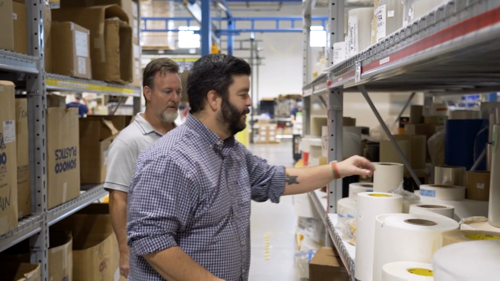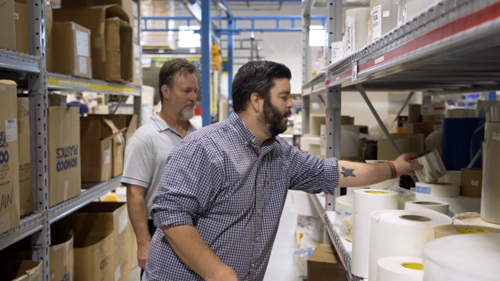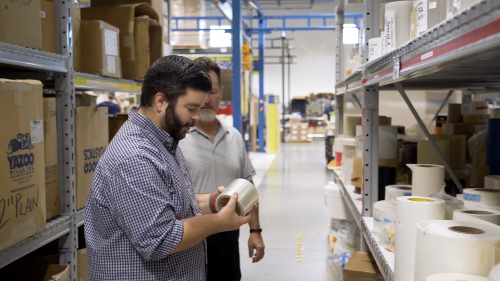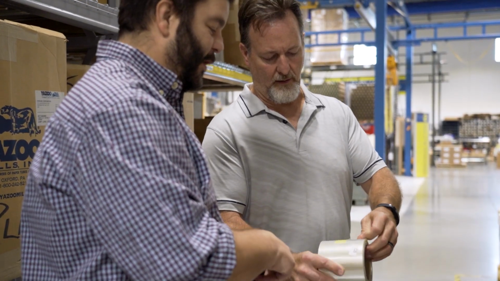Engineers can help avoid tolerance issues by recommending substitute materials. If there's a different material that meets your needs but won't be subject to cutting compression, converters can help you figure out what will work best for you.